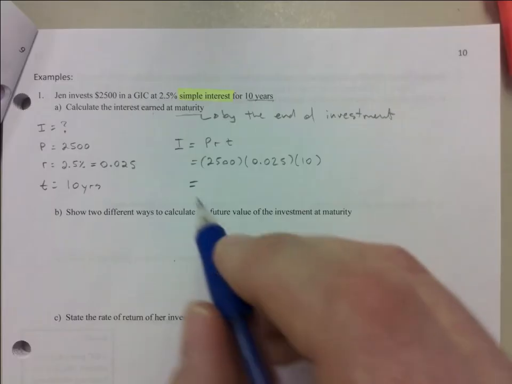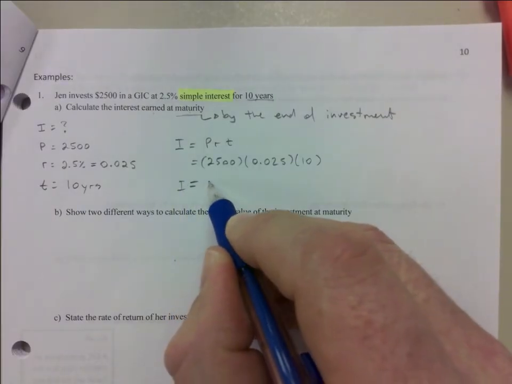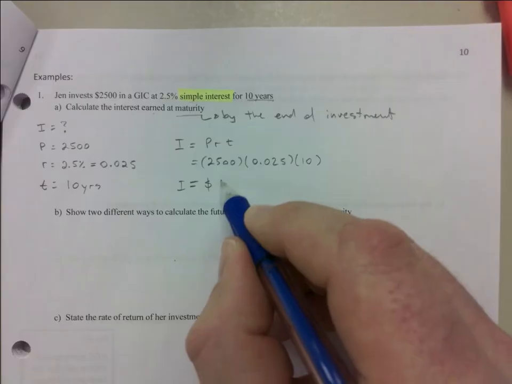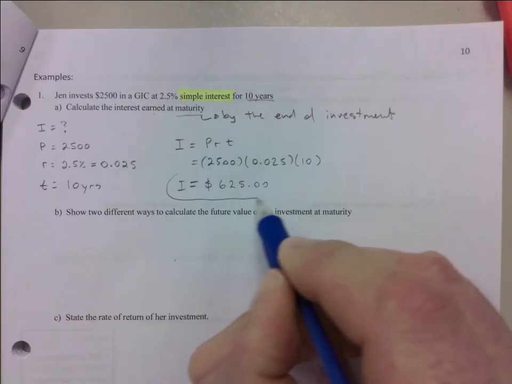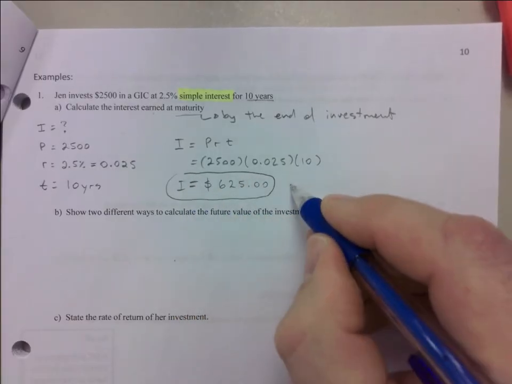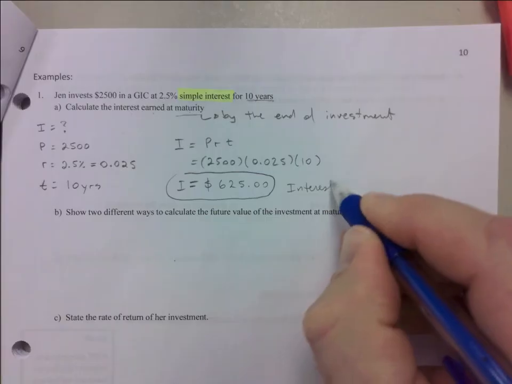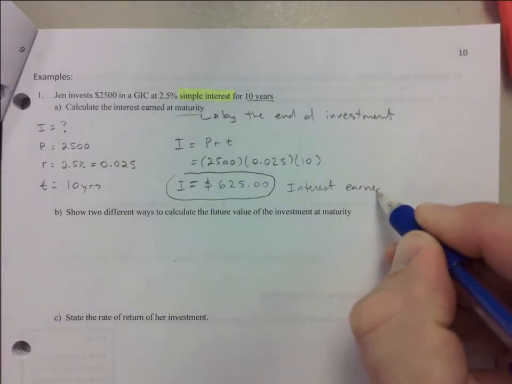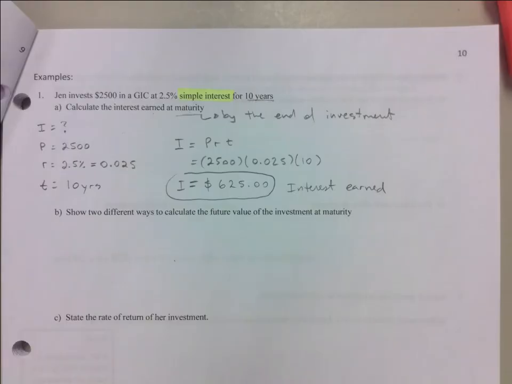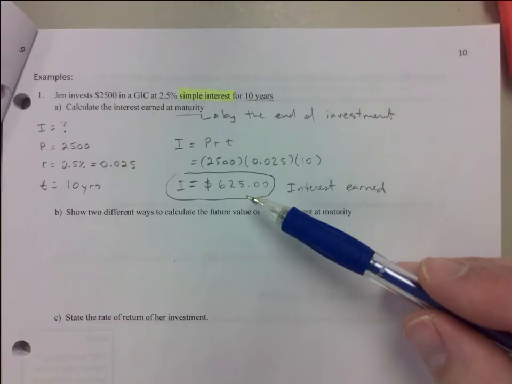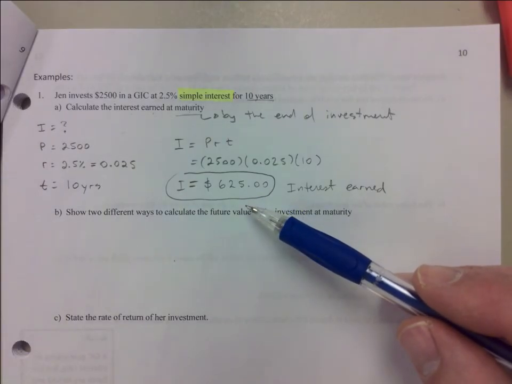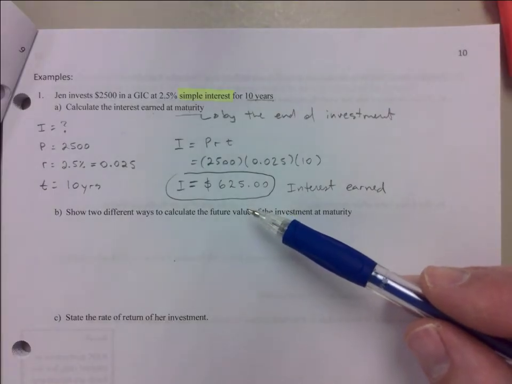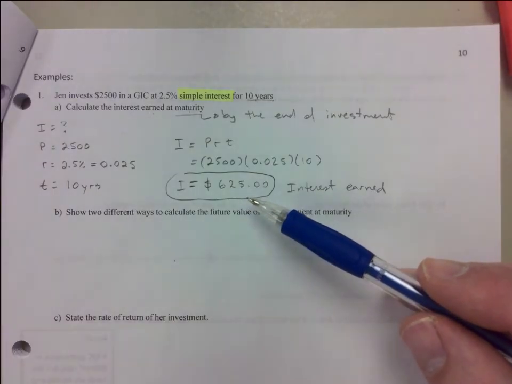You do that, you're getting $625 interest earned over the life of this investment. Over the 10 years, when it matures in 10 years, when it's done in 10 years, you will have accumulated or accrued, I'm throwing a lot of words around today, I know, $625. Okay?